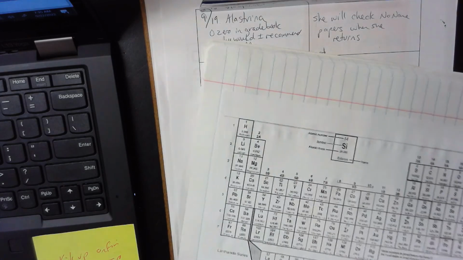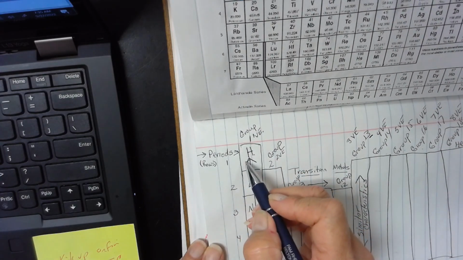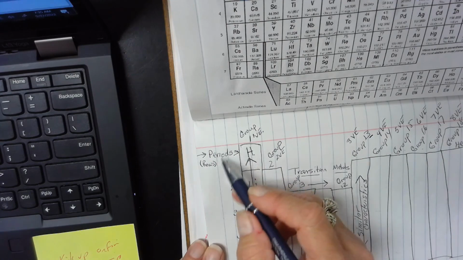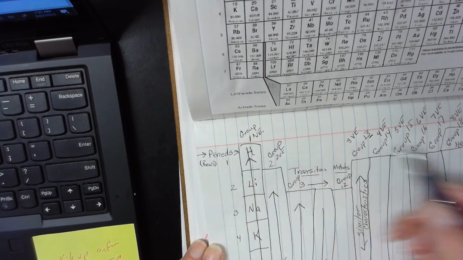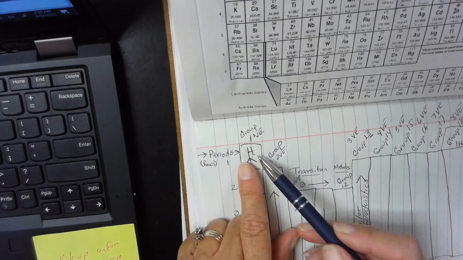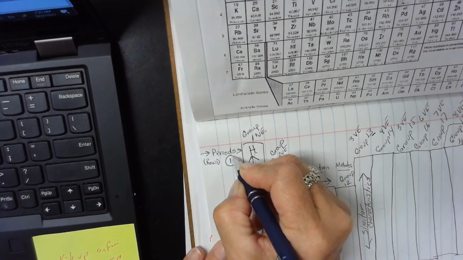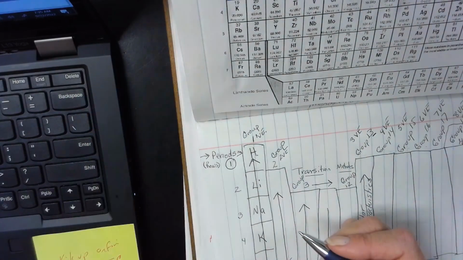Now, here's the cool thing about periods. Groups tell us which elements have similar characteristics or are alike. These periods will tell us how many energy levels they have. So if you look, like yesterday when we did our cards, we kind of pointed out that hydrogen and helium had one energy level, didn't we?